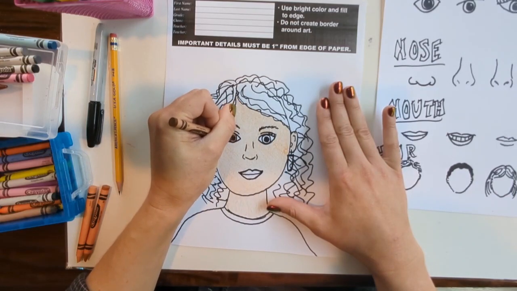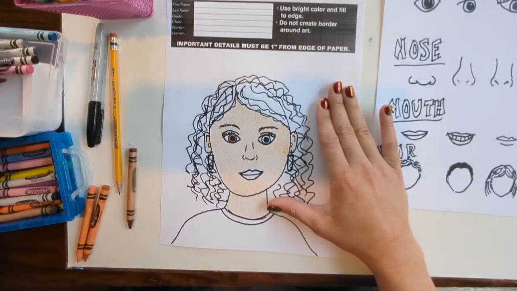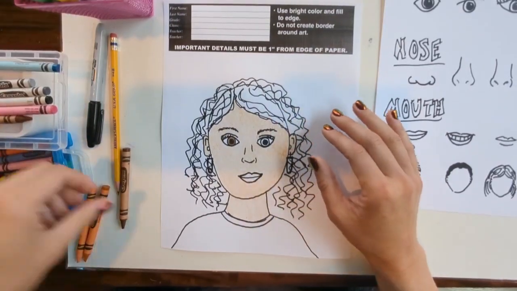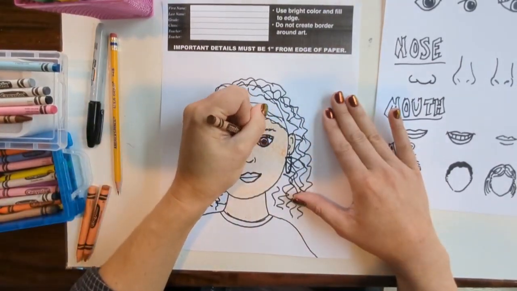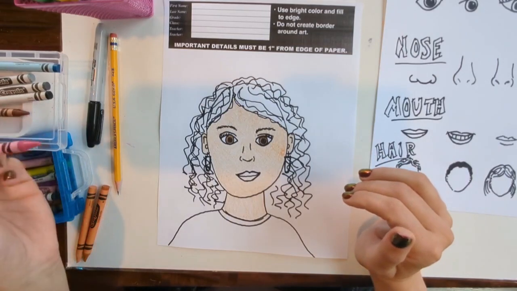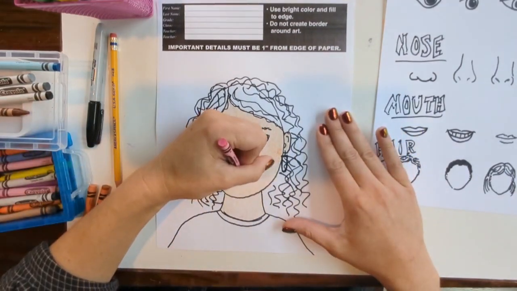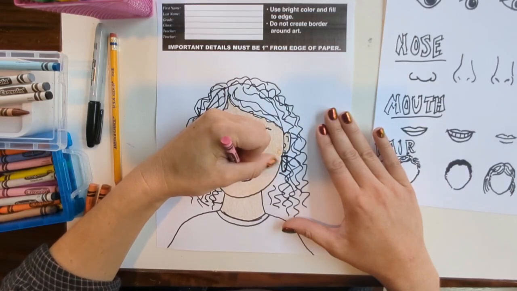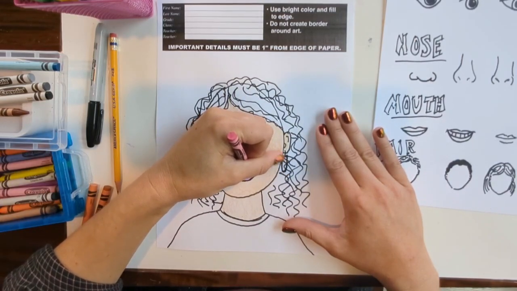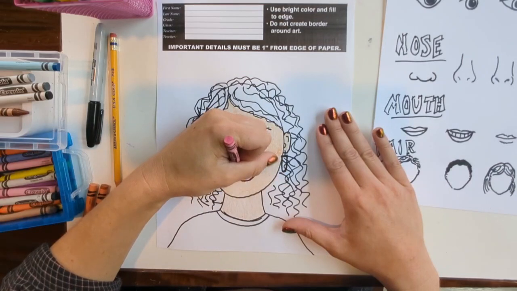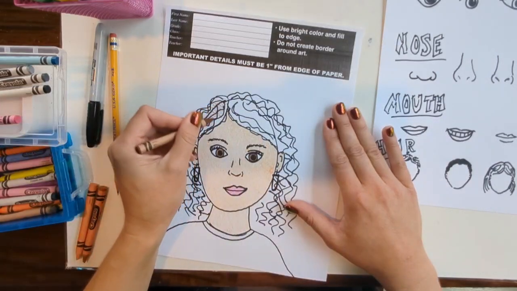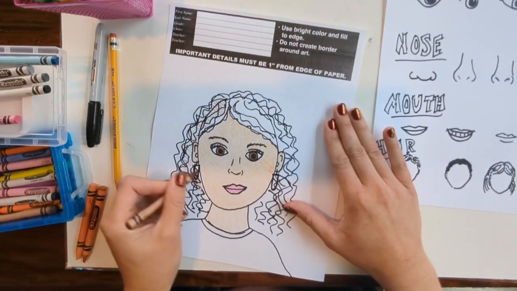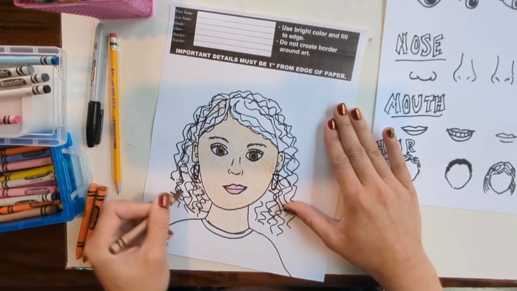So I'm going to color in my irises. All right, now I'm going to color in my lips, and I took this really light pink or pink rose color and color in my lips.